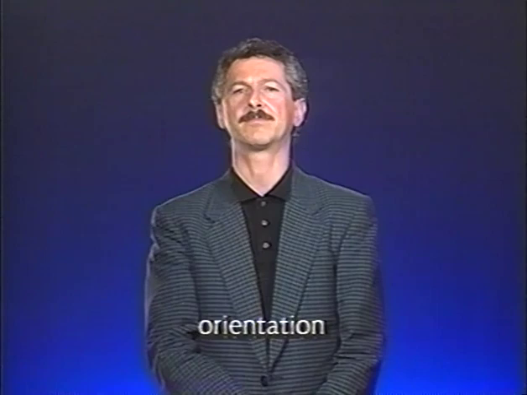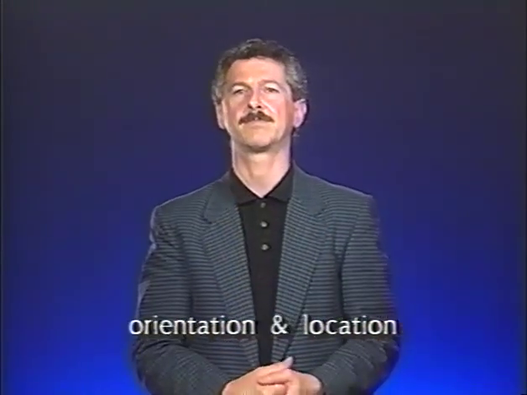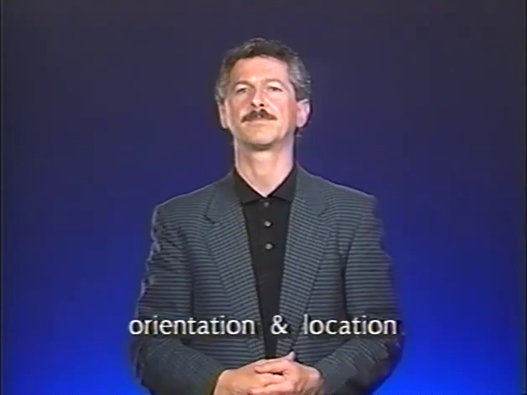Here's some other examples. These are subject-object agreement verbs.